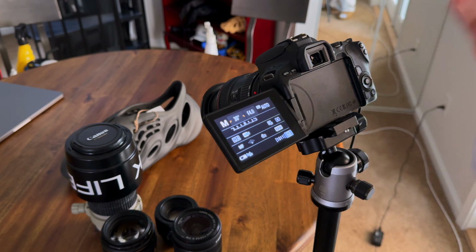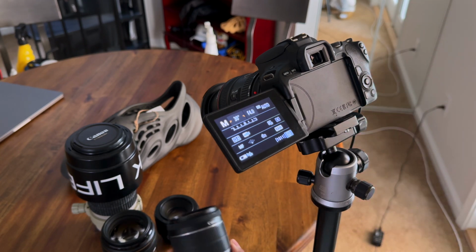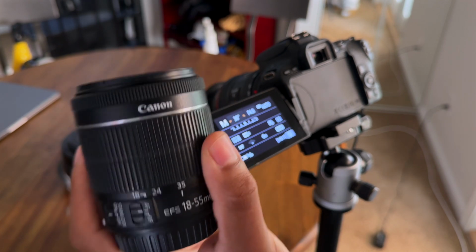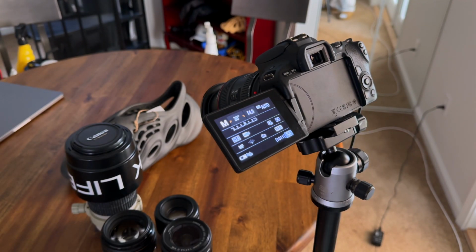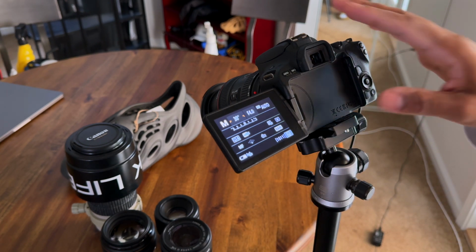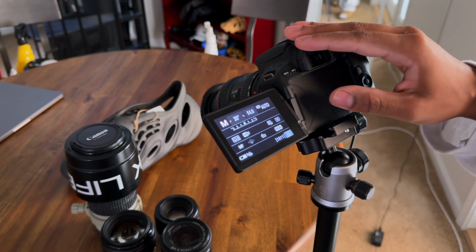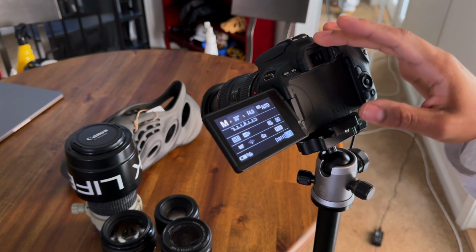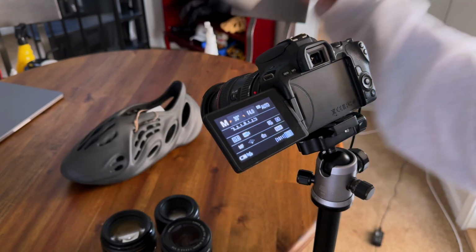But that's not vice versa though. You can't put crop sensor lenses on a full frame sensor unless Canon for some reason made that a thing, or unless you get an adapter. And that's where we get to our first disadvantage over using the DSLR cameras, right? It can get expensive very, very fast, okay? I spent nearly $1,000 on this lens alone, okay?